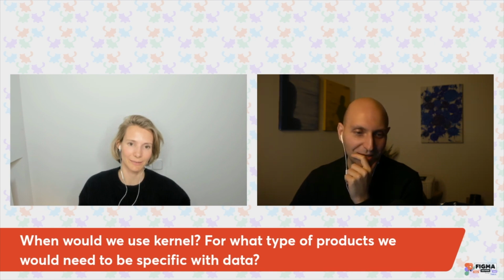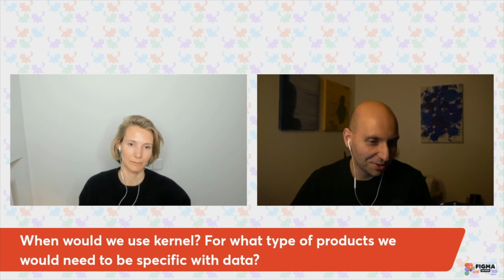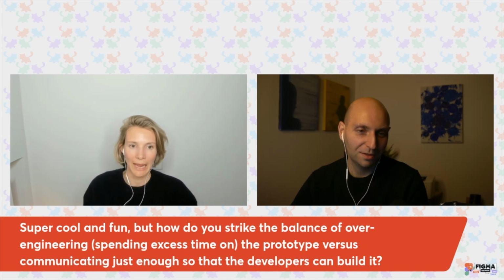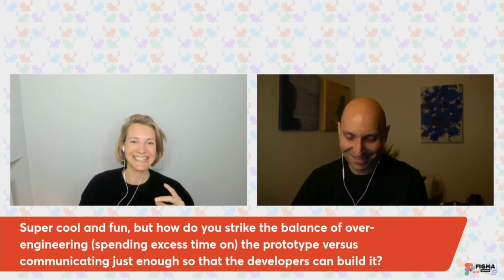Right. There is also one, not a concern, but a question that also came up here. How do you strike that right balance of over-engineering, spending excess time on the prototype, versus communicating just enough so that developers can actually go ahead and just build it? Yeah, I mean, developers, they don't care what I put in there. You can disagree with me, but let's not start this conversation.